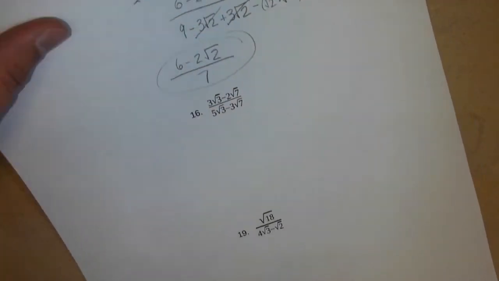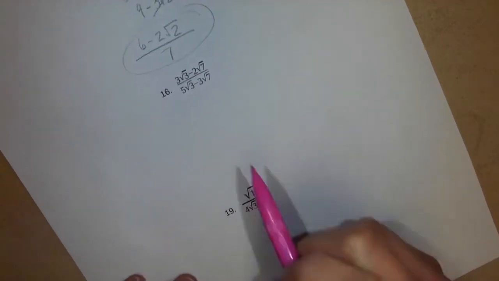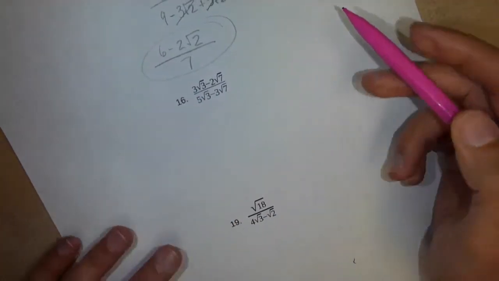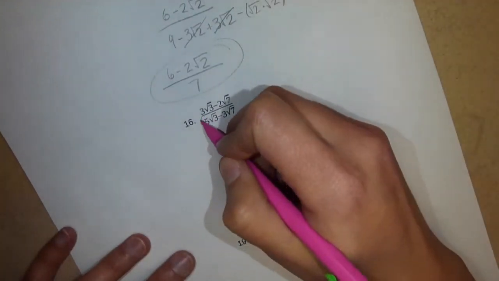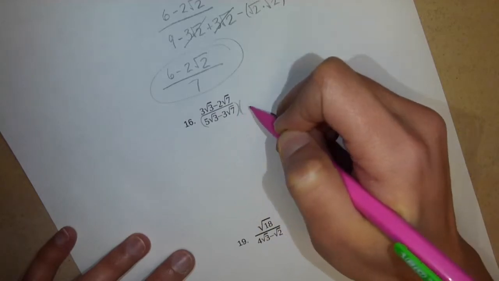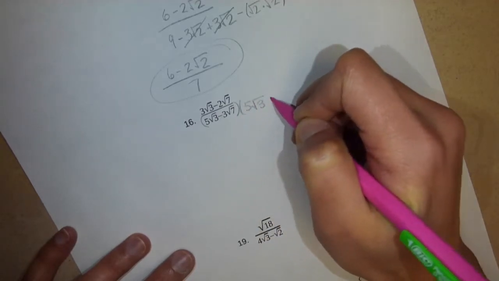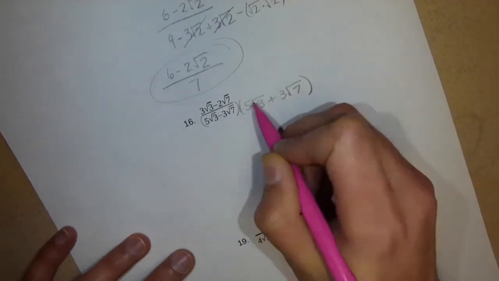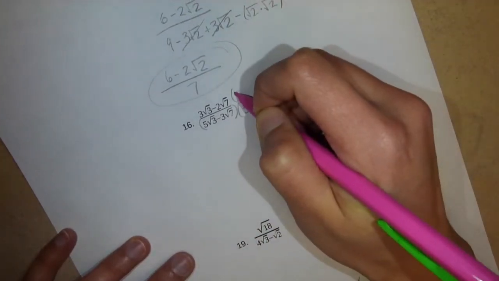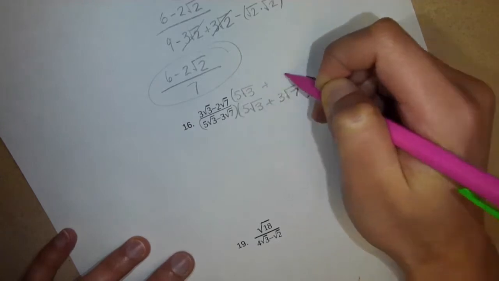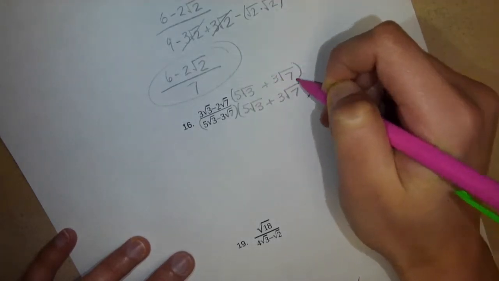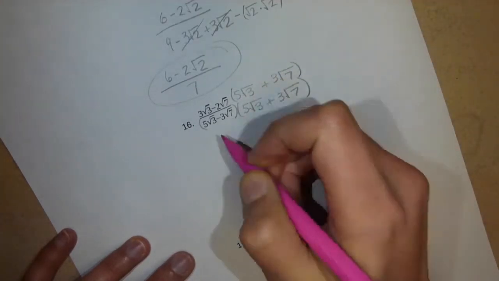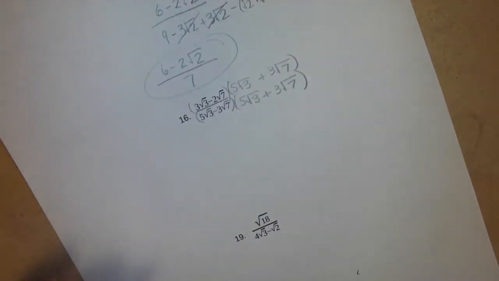Okay, next one is a little bit more tricky because we have 2 and 2 terms. So just look to the bottom, multiply by the conjugate. So this would be 3 root 7. So this was subtracting, conjugate is addition. 5 root 3. And we multiply by the same thing in the top and bottom. And we'll have to do FOIL for both.